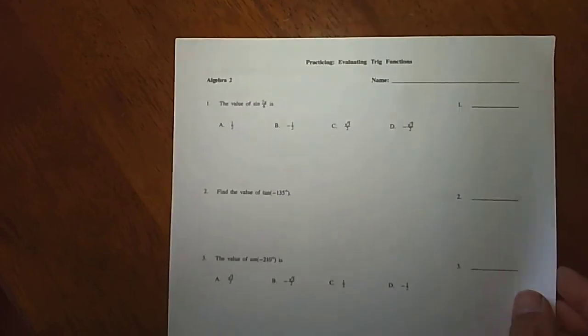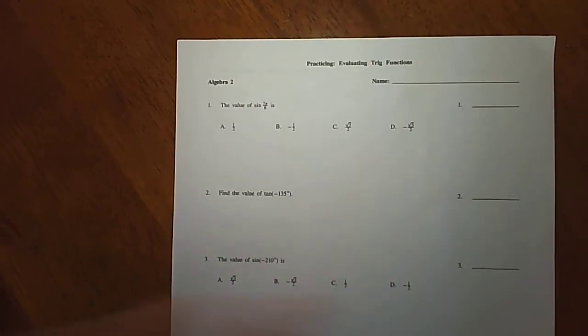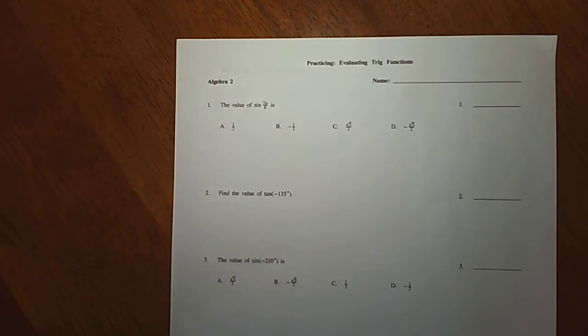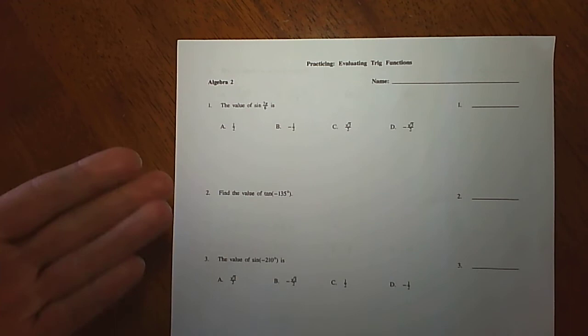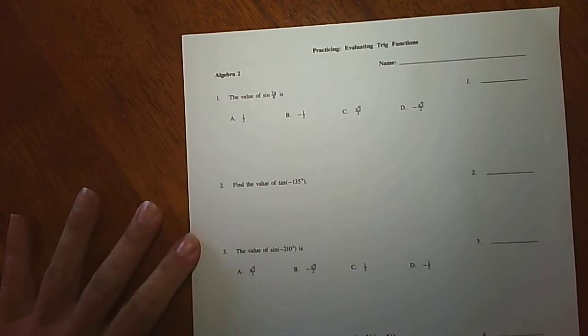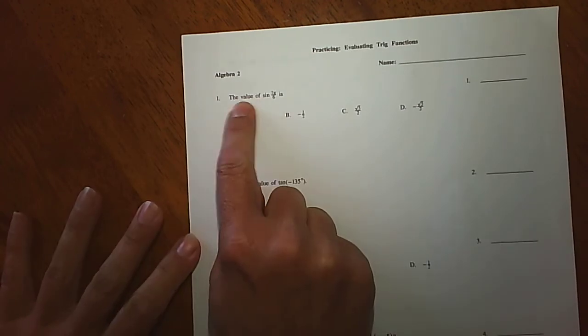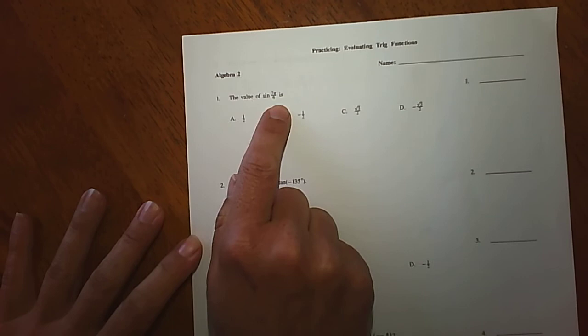So hopefully either you printed this out or you copied the answers into your notebook so you could follow along. We're going to work through this, and then you're going to have a homework assignment just like it. It says find the value of sine 7 pi over 6.